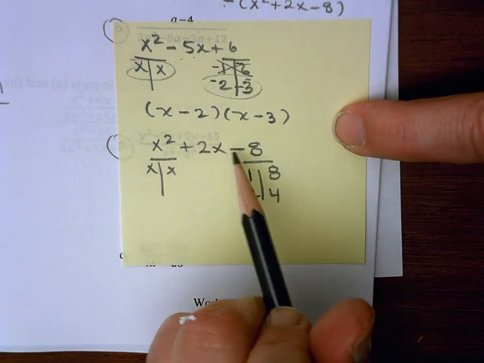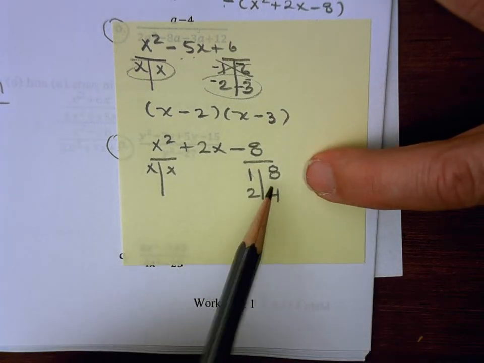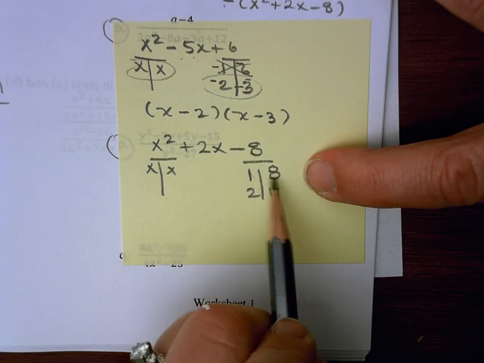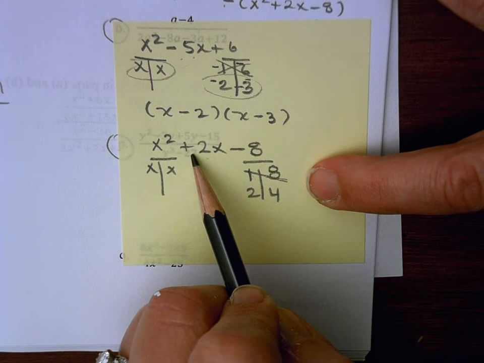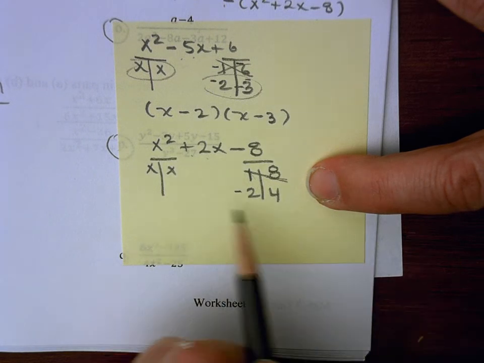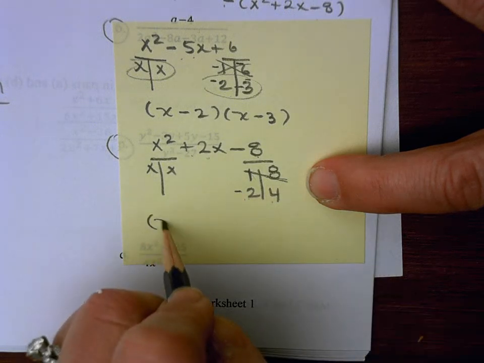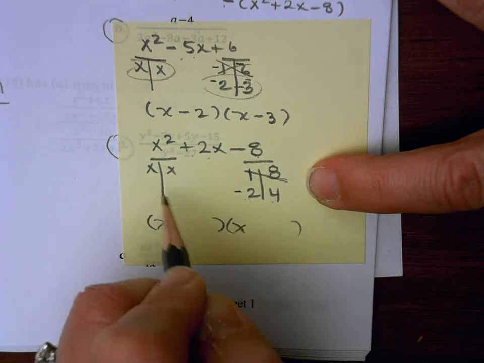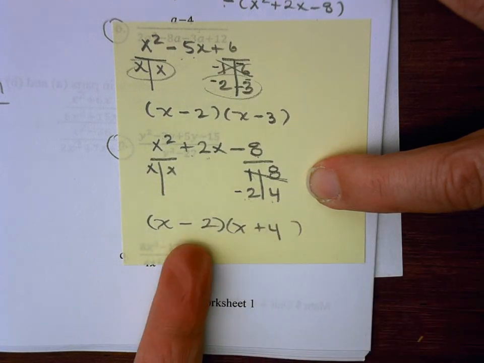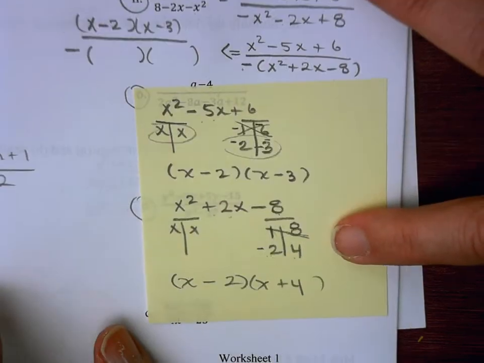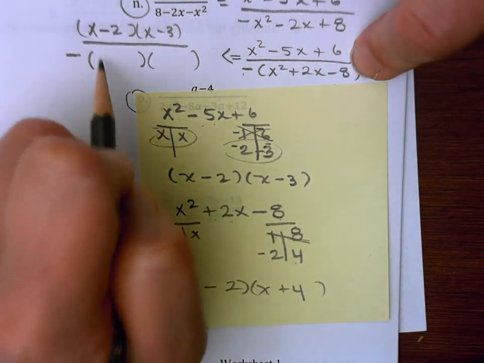And then one of these has to be negative, because the only way to get a negative when I multiply is if I have one positive, one negative. So if I subtract 1 and 8, because 1 will be negative, that gives me 7, and I'm looking to get a 2. So I have a 4 and a 2, and I want a positive 2, so that means that one has to be negative. So negative 2 times 4 is negative 8, and negative 2 plus 4 is positive 2. And then these are just 1x, and so then I'll have negative 2 and positive 4. And so these are my factors for my denominator. So my factors for my numerator, and then my factors for my denominator.